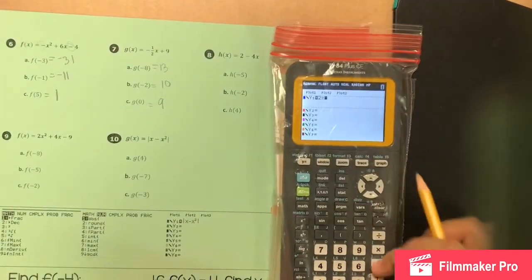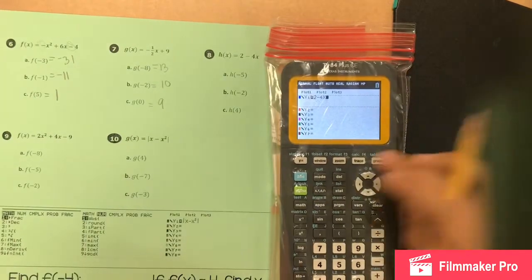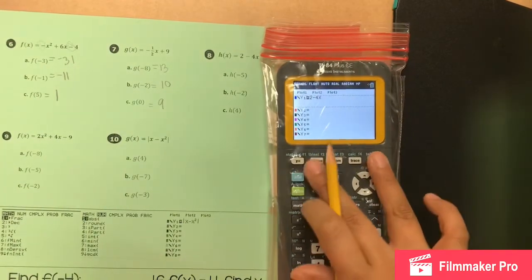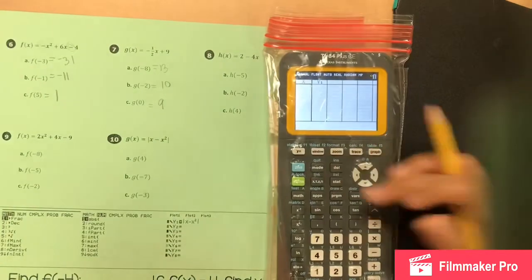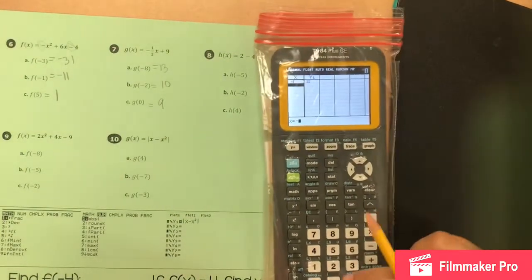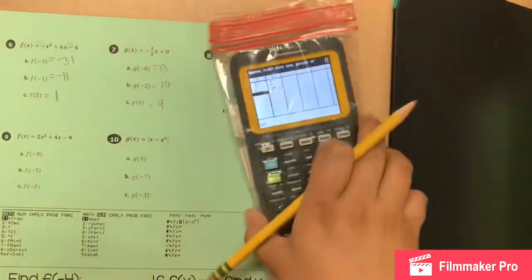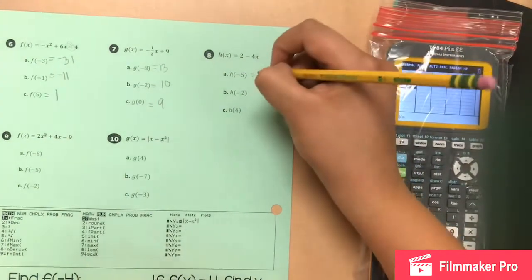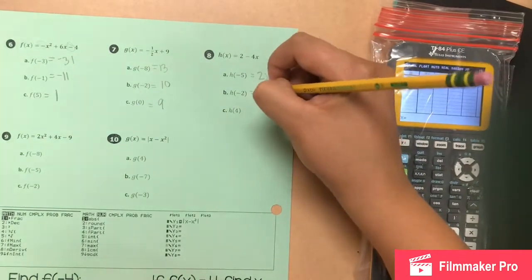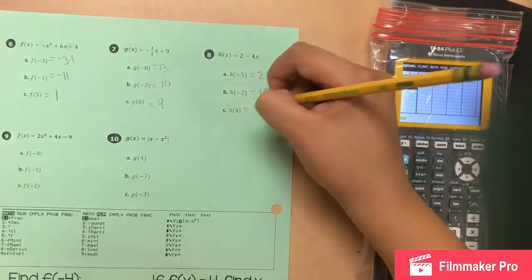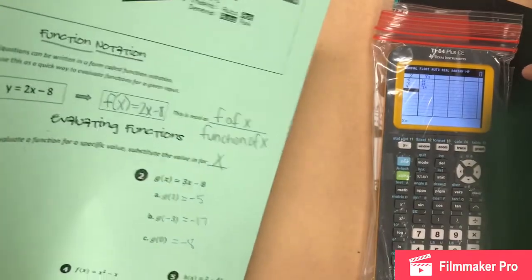Okay. Number 8, y equals. Clear. 2 minus 4x. Pretty repetitive after this. Second graph. Delete, delete, delete. And I want to do -5, -2, and 4. So my solutions are +22, +10. I feel like I just did this. Didn't we just do this? Yeah, it's the same exact equation. Okay, let me make sure there's no repeating.